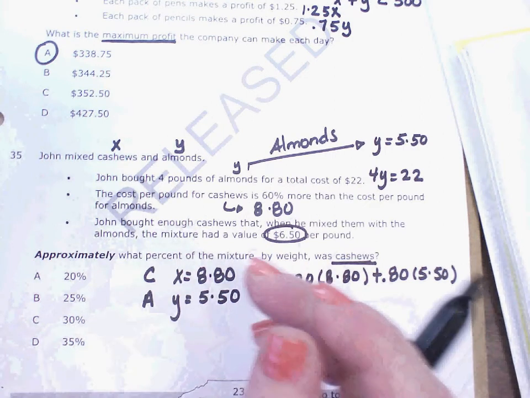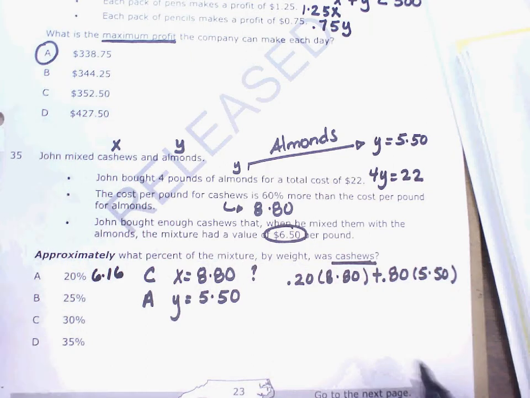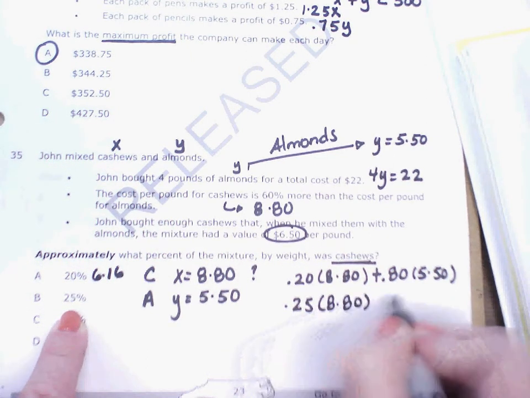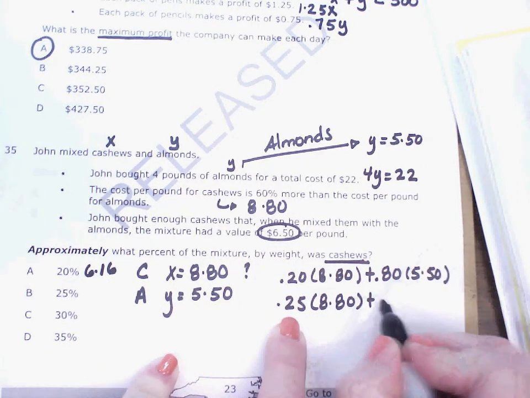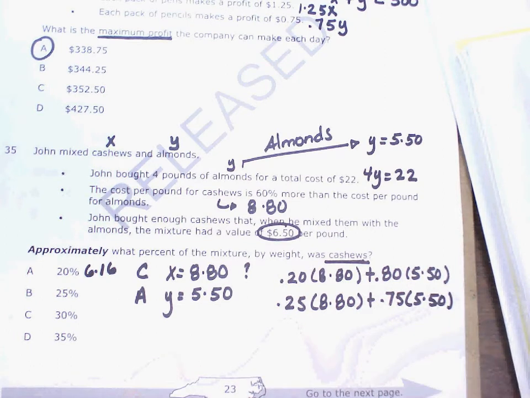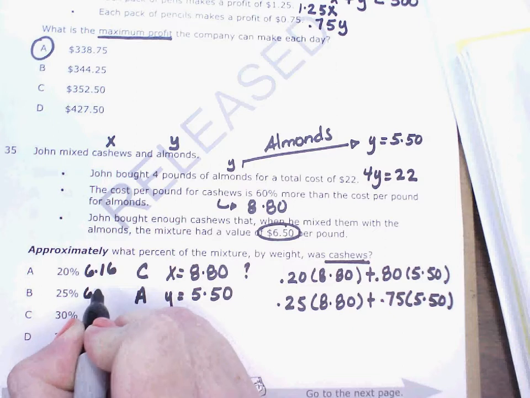So 0.25 of 880, and if it's 25 of that, it has to be 75 of the other one, so 0.75 of 550. Does everybody understand what I'm doing? So when you don't have a clue, please always use your ABCD. Always. You're going to work a little harder, but it's okay. How much does that give you? 6.33, because it's money, so you got to round to 2 after the point. All right, let's do the next one.